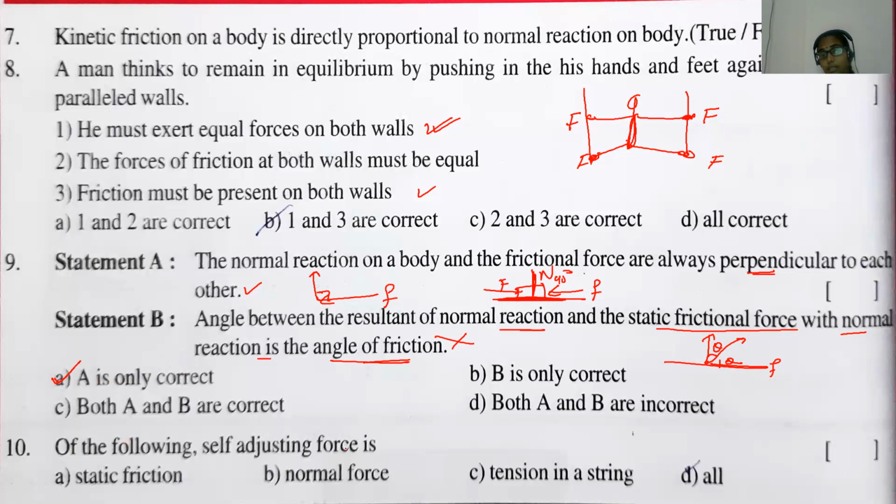Of the following, self-adjusting force is, see, static friction is a self-adjusting force. Why? Because how much force we applied, suppose mass is more, we applied force is less, this is just adjusting itself to move. So that is what we call self-adjusting. Again, normal reaction is also adjusting the weight of the body, mg. This normal reaction is also self-adjusting. And tension in the string. See, when you suspend one block with some tension in the string, that balances this block, adjusting itself to not fall. When more block is put, that time it starts falling. Up to then it is just adjusting itself.